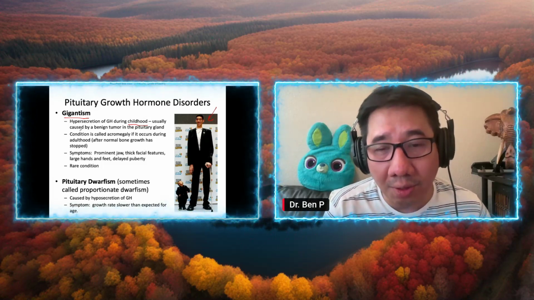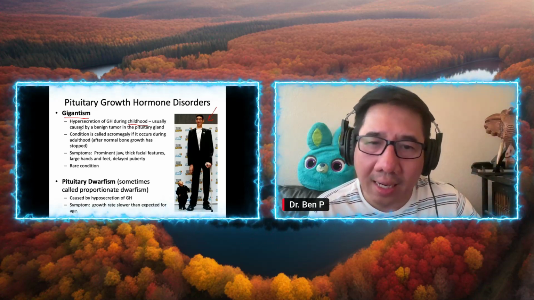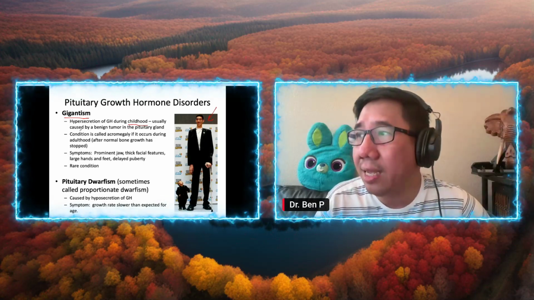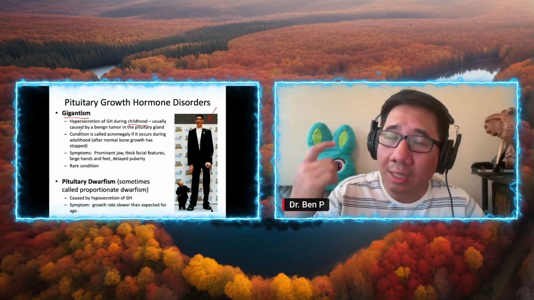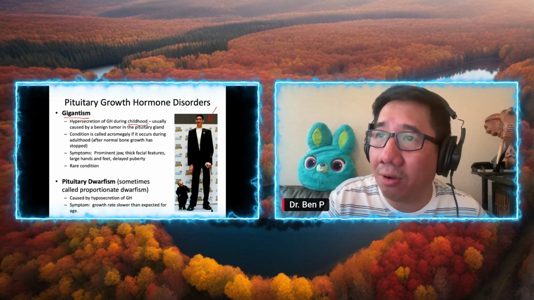Usually what is associated with this is a tumor in your brain, a benign tumor, which is not really cancer causing, it's just benign. But what it does is press on your pituitary gland and cause it to secrete a lot of growth hormone. When your pituitary gland secretes a lot of growth hormone, your body grows really, really tall, extremely tall. So gigantism causes your body to become a giant, huge, and this happens in childhood.